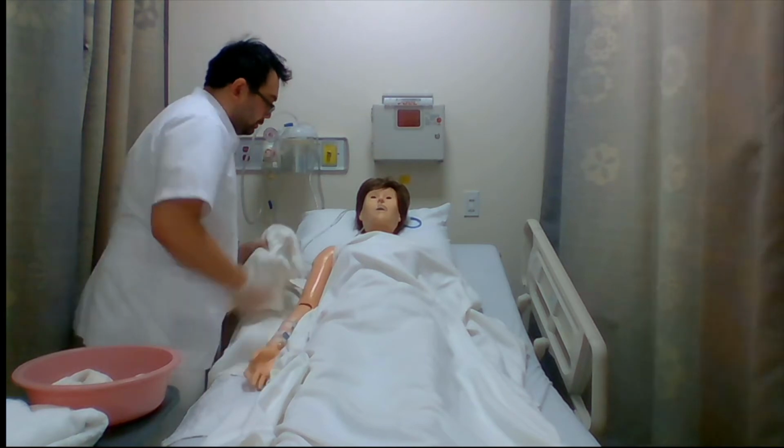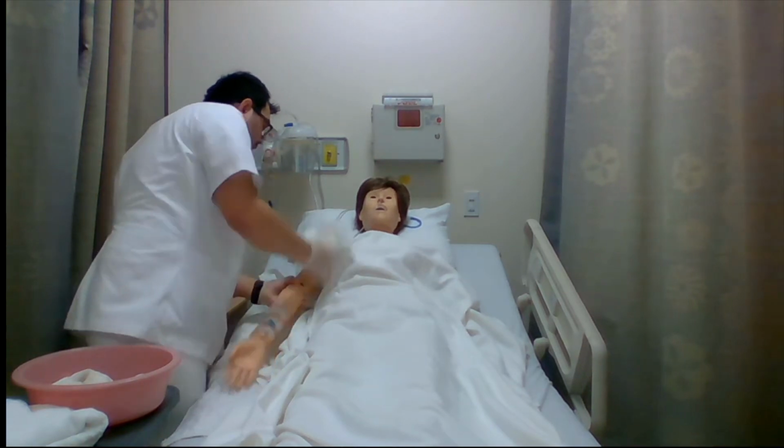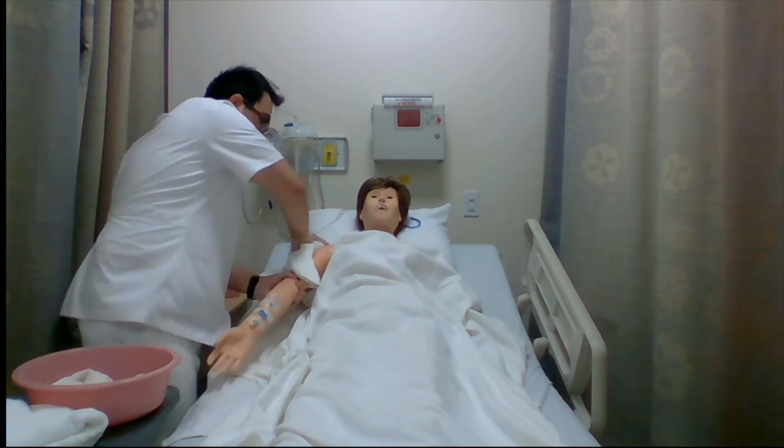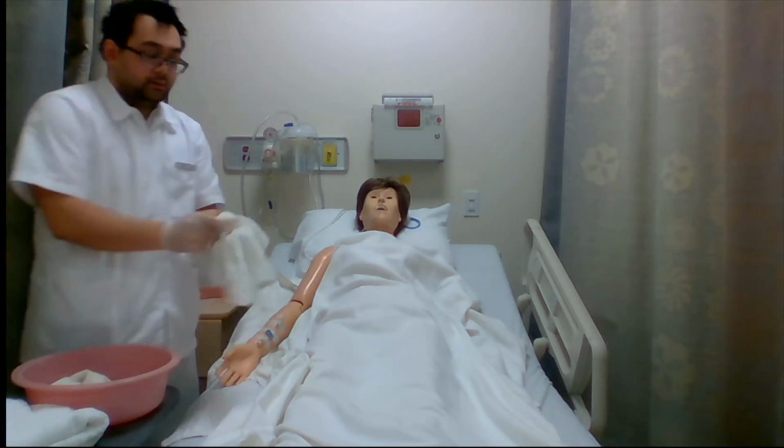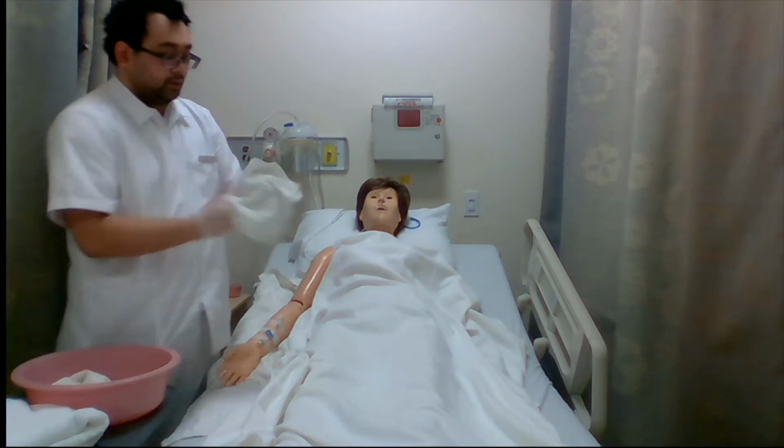Okay, now that I've finished changing my patient's linen, I will take off my gloves and wash my hands. So we're going to move on to the hands. We're going to wash their hands for them, soap once again.